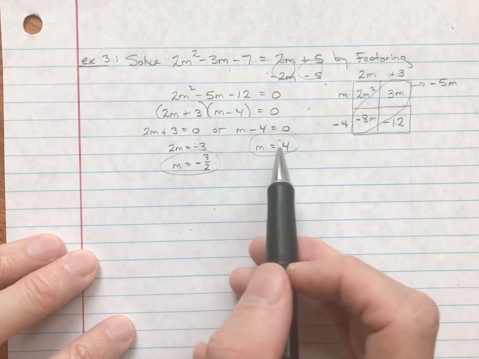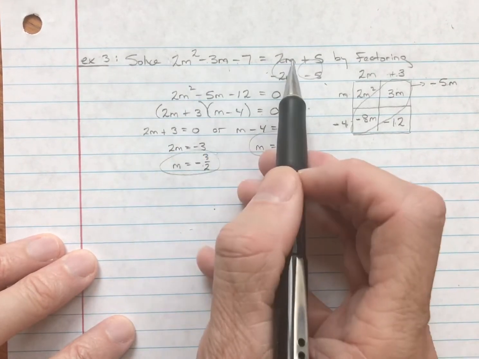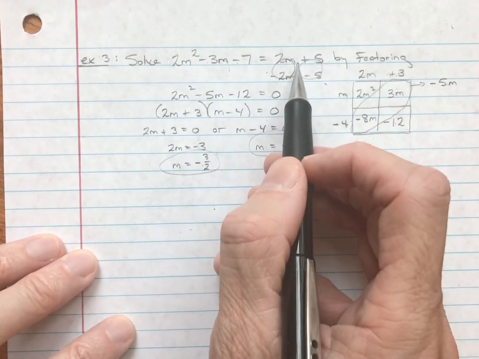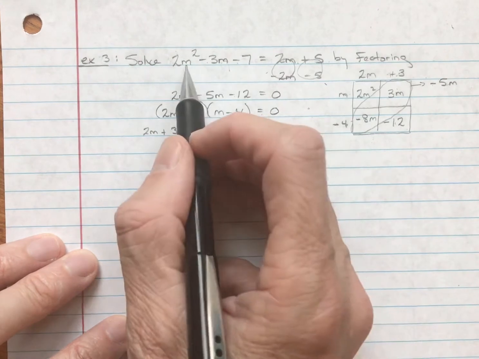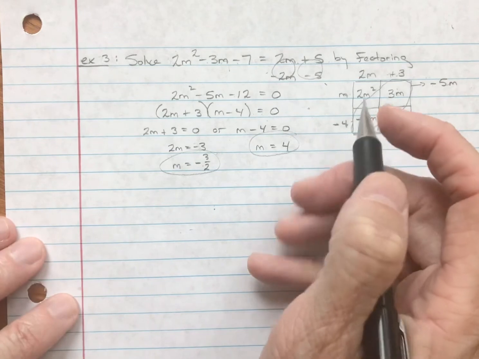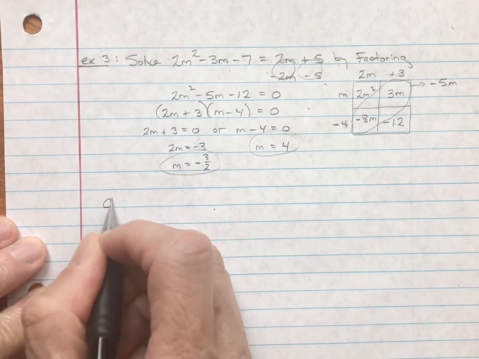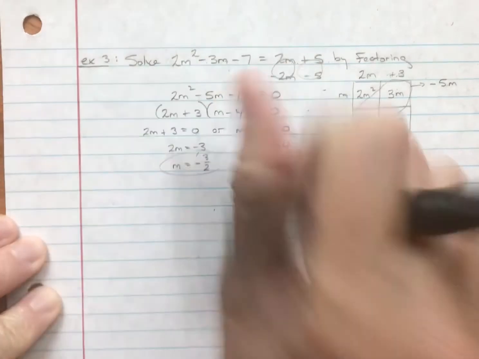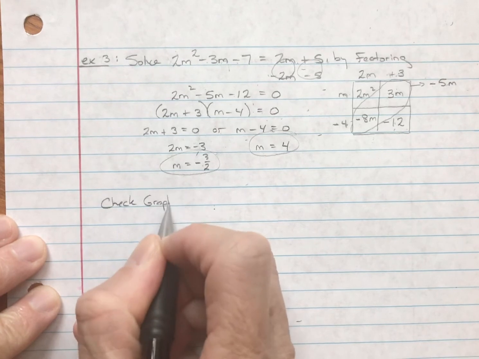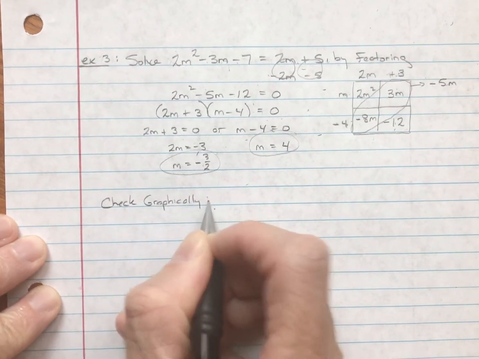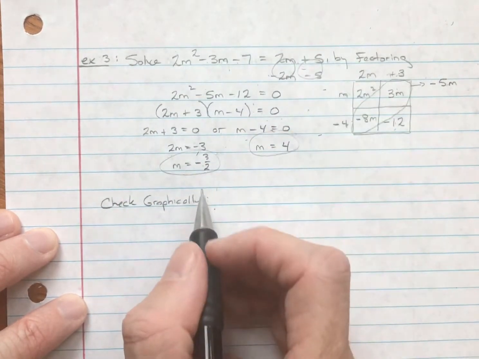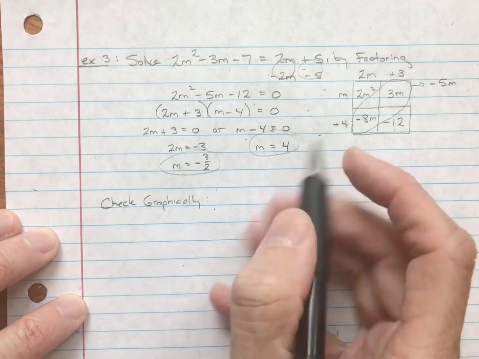We can always check this, put this in here, here, and here, and do the math with a calculator probably. And those two should be equal to one another. Put this one in here, here, and here, and do the math, and those two expressions should be equal to one another. Let's check it graphically. Same thing as solving it graphically. Let's see if they do indeed intersect. If these two lines or curves, this is a curve, this is a line, intersect at -3/2 and +4.